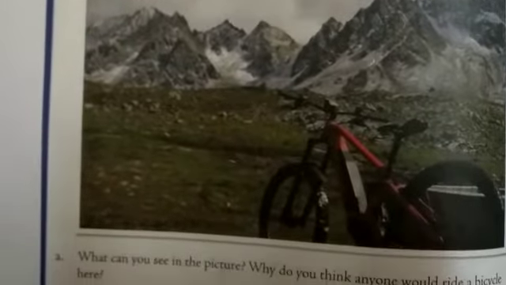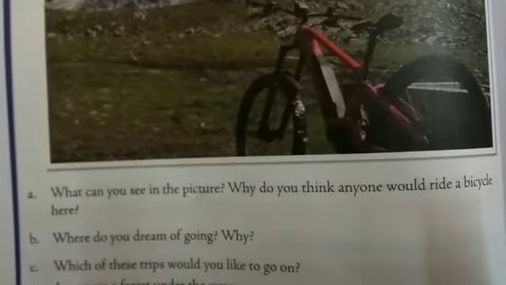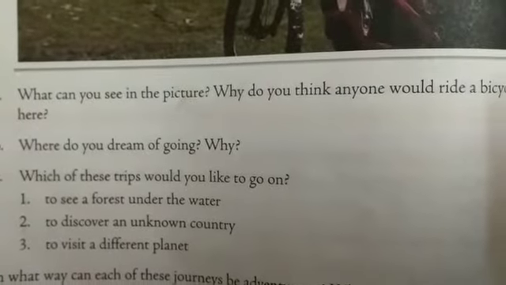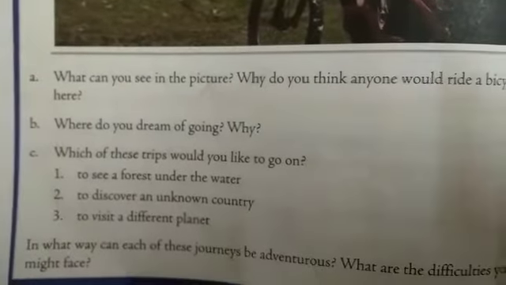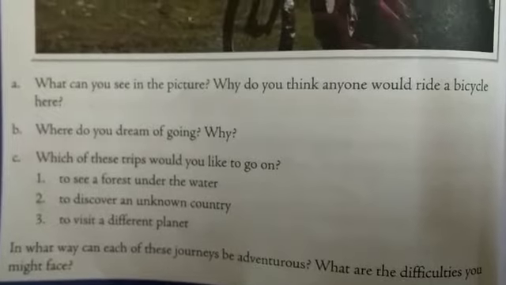We can see mountains covered with the snow and a bicycle. Why do you think anyone would ride a bicycle here? Might be for fun or for the adventure.